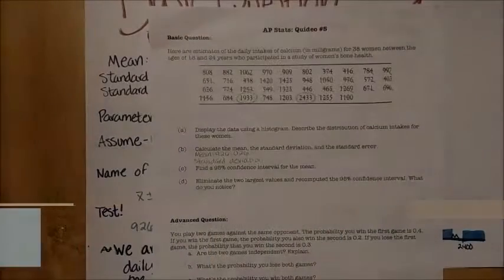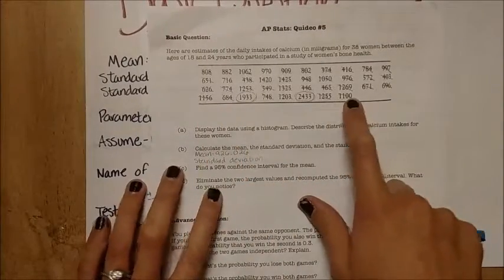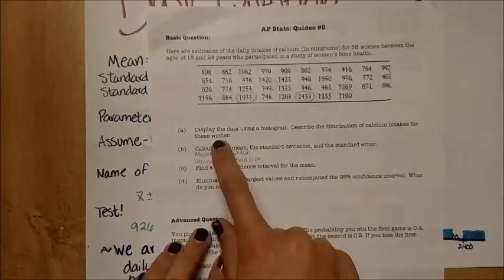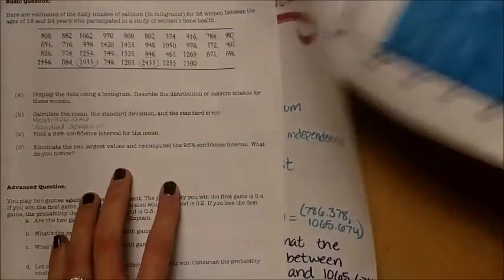First is our basic question, and this is talking about the estimates of daily intakes of calcium for 38 women between the ages of 18 and 24. And they give us our amounts right there, and then it asks us to display a histogram. So here's my histogram.